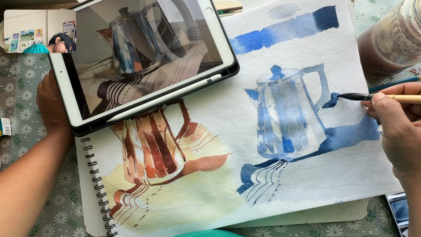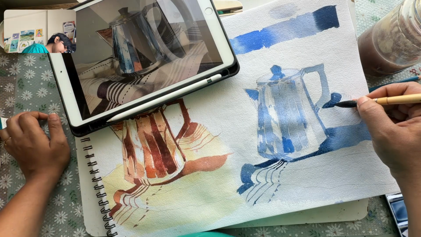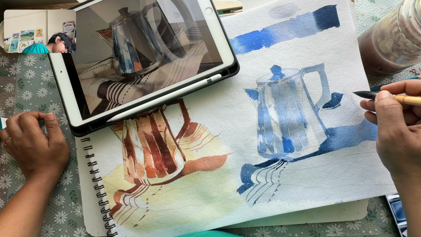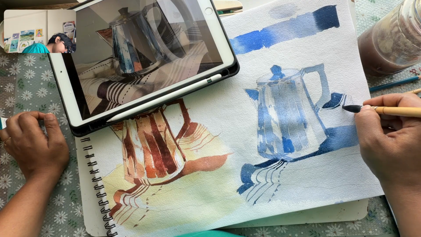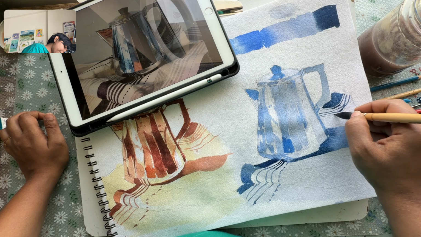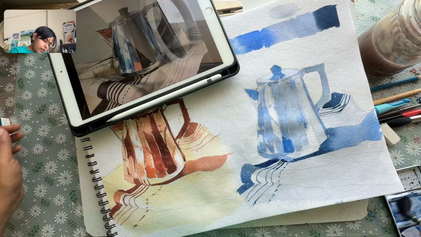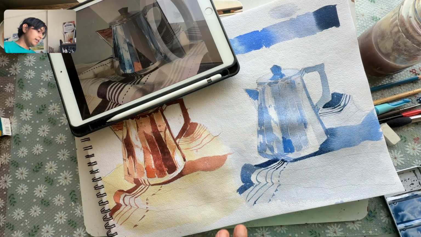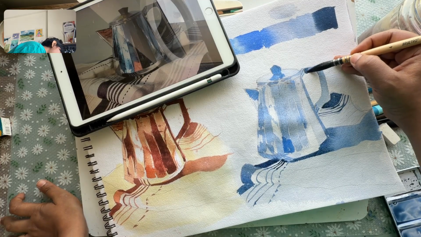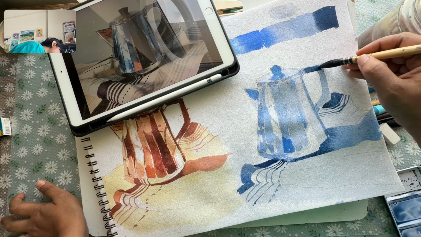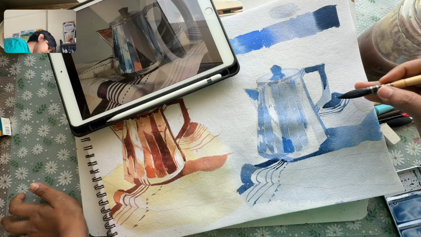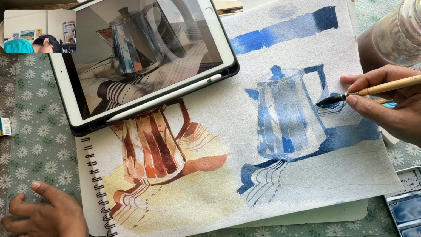So I think I made a mistake here. I could have left some lighter part there, but I made a mistake. Hmm. I think this is also coming to life at the dark. I hope it is recording. Yes, it is recording. Thank God.